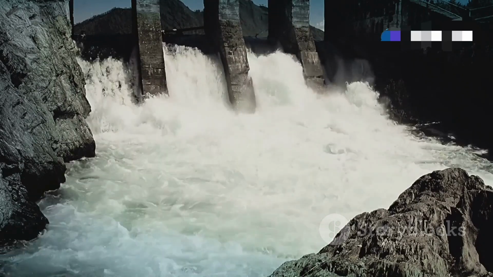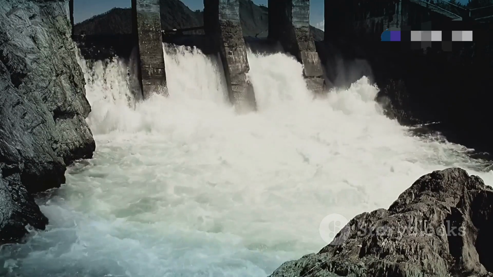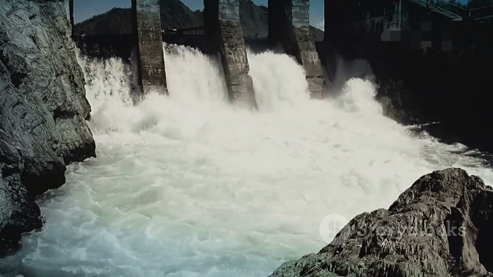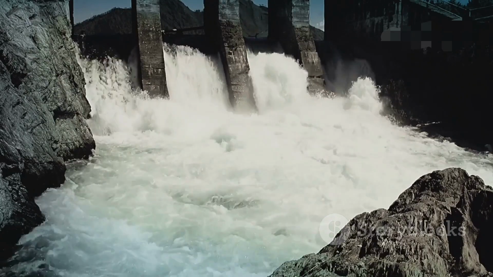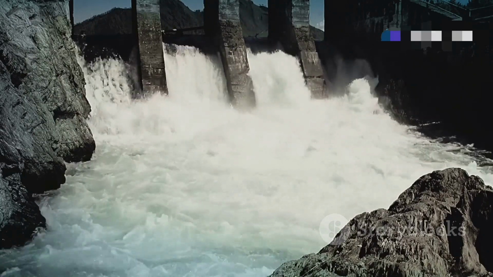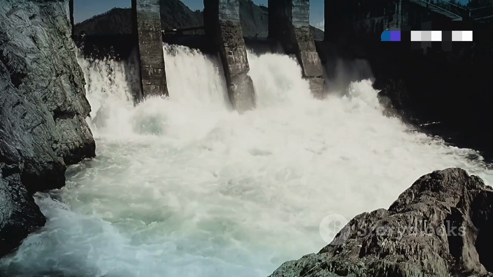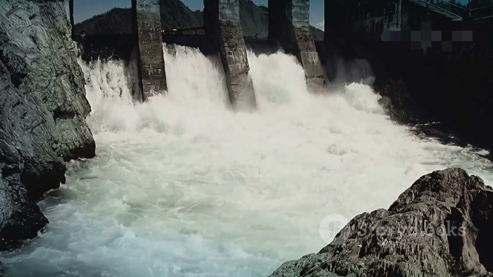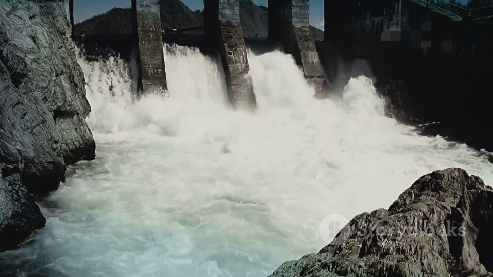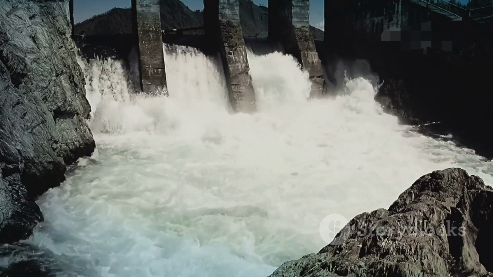Several factors influence the final breach width. The type of dam material is a major factor. Earthen dams made of erodible soils tend to form wider breaches compared to those with more cohesive or rocky materials. The height of the dam and the volume of water stored in the reservoir also play significant roles. Larger reservoirs and taller dams can exert more erosive force, potentially leading to wider breaches.